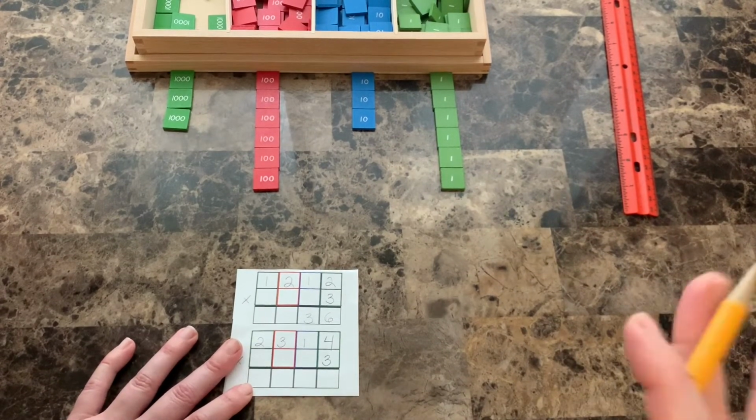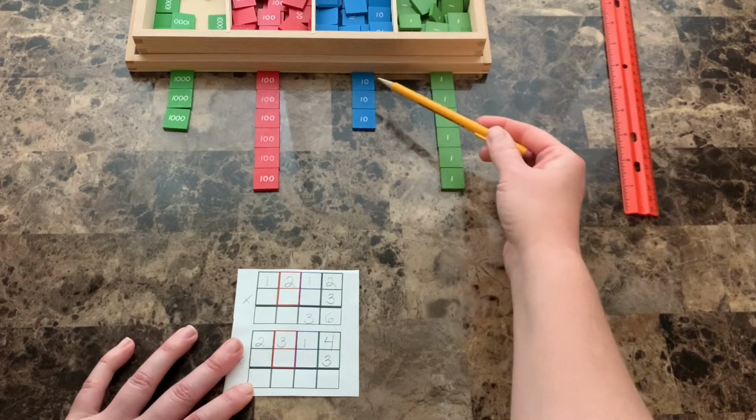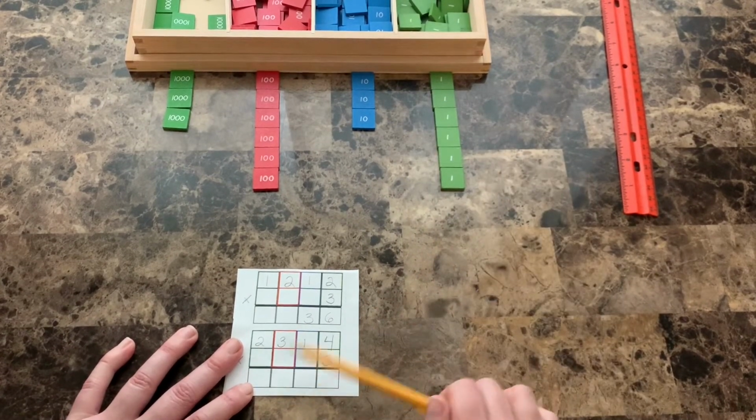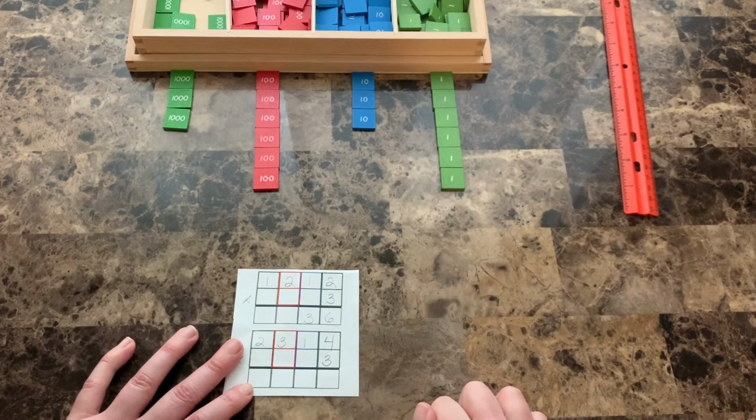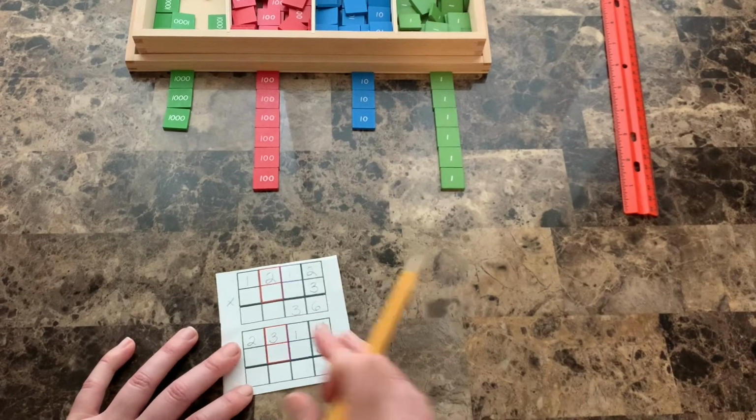But there are little songs you can sing. Try to get them to do the language of the tens. It's really easy to count 1 ten, 2 tens, 3 tens, but by the time we get to the stamp game, they really should be using the language for the tens. So 3 tens is 30.